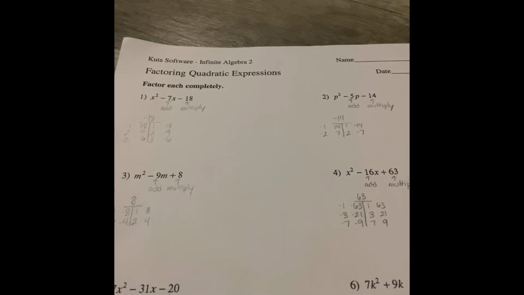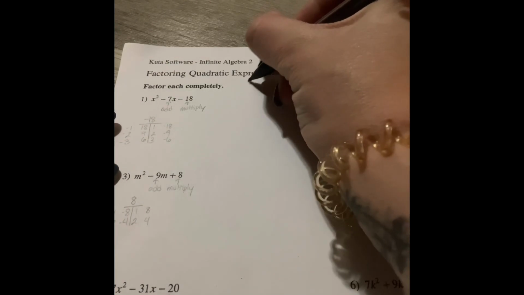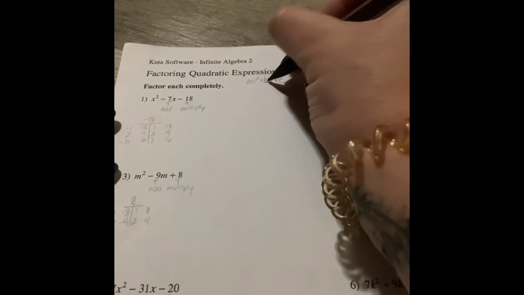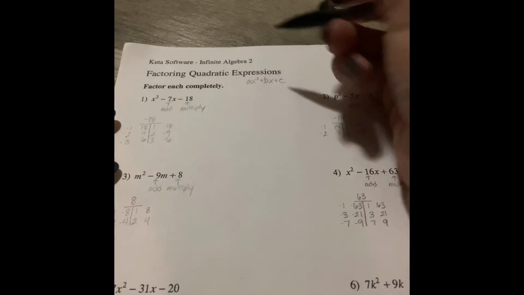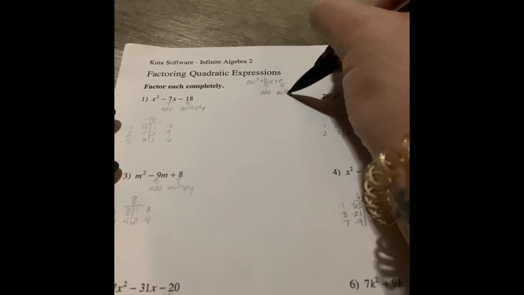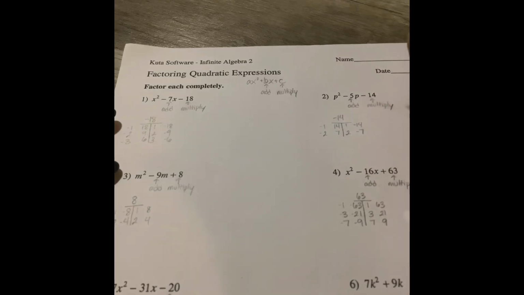When you factor, originally you are looking at ax squared plus bx plus c, and a, b, and c are numbers. You want two numbers that are going to add to your middle and also multiply to your last. And this is the foundation and the process we're going to follow for most of these.